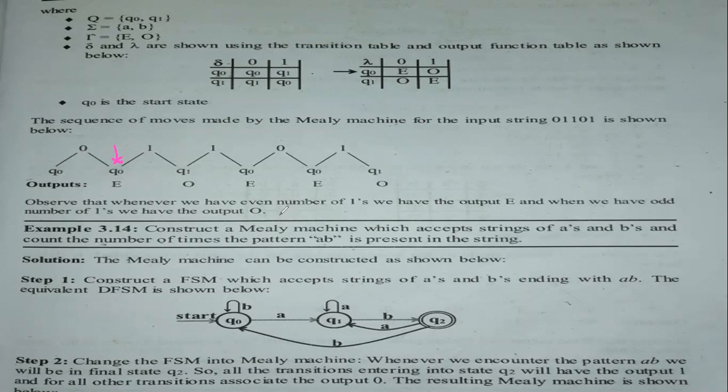Like in our regular class, we discussed designing a DFA which accepts a string ending with AB. If a string ends with AB, it is accepted; otherwise, it should be rejected. We already designed that DFA, and I don't want to discuss the design again. So this is the DFA which accepts a string ending with AB.